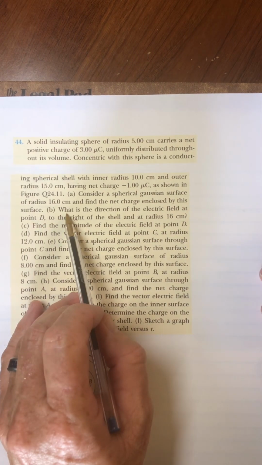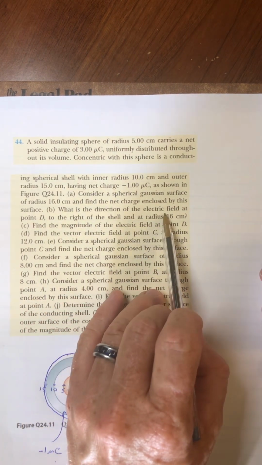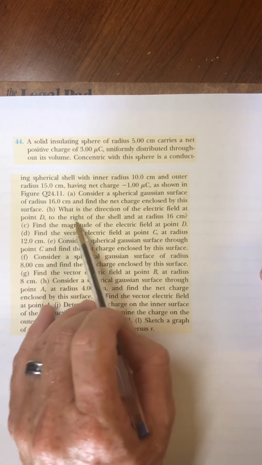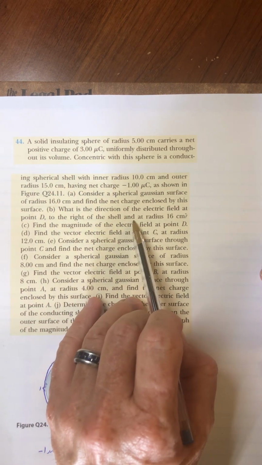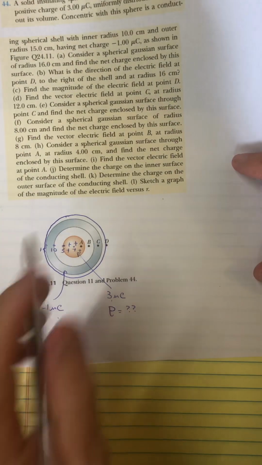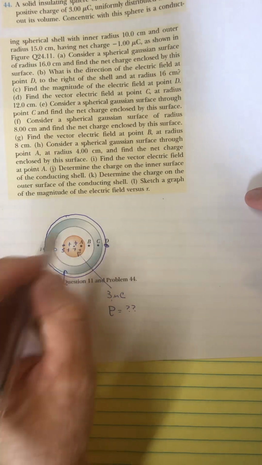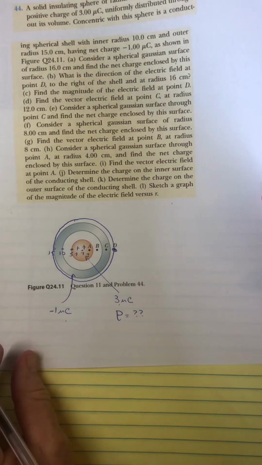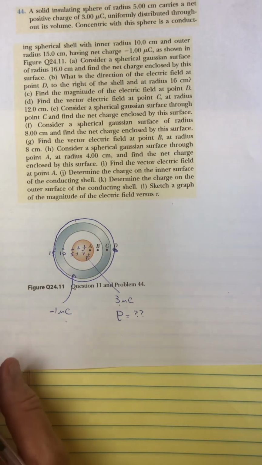Look at B. What is the direction of the electric field at point D to the right of the shell and at this radius of 16? So in the picture, here's point D. And again, we're outside, and what direction is it?